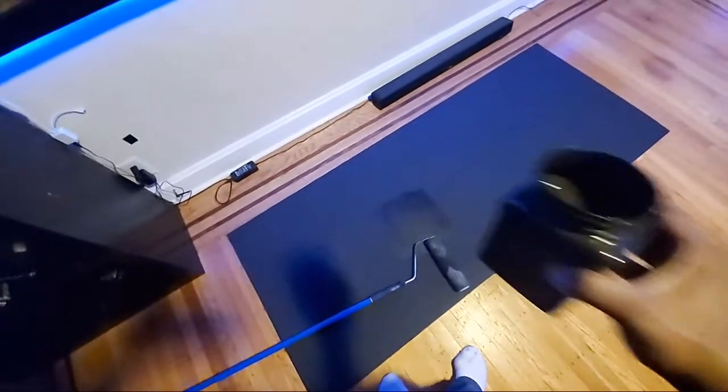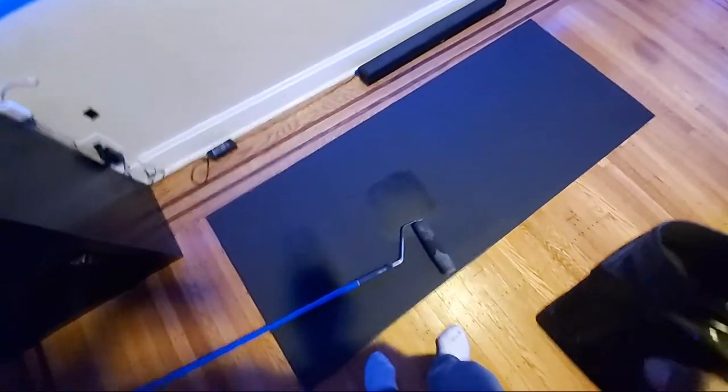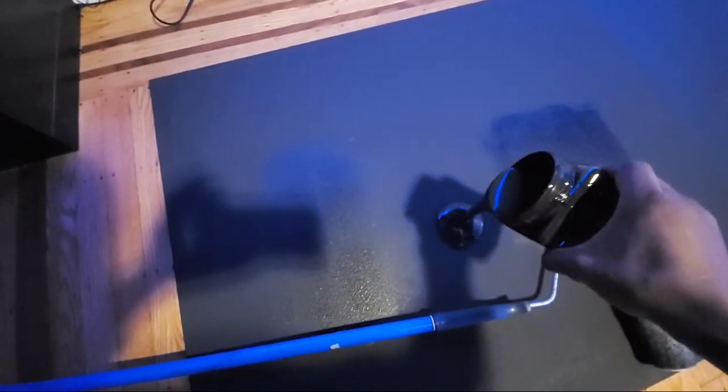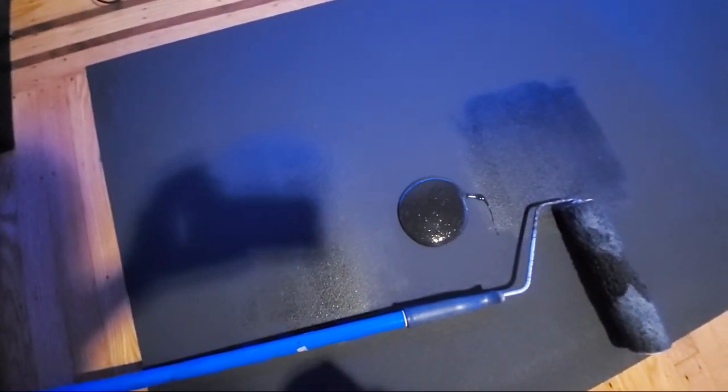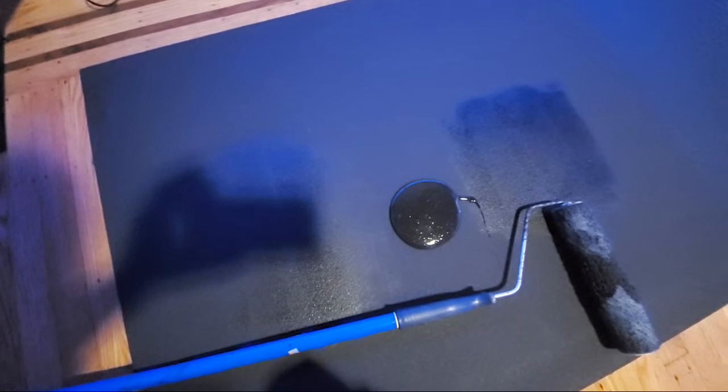As you can see, this is the original 12 right here, the bigger screen. The two marks you see right there is the new stuff I'm working on. So you'll see a difference in how darker this one is compared to the original 12. So I'm going to pour some of this out, and you can see how darker it is to the 12. It is actually even darker than the 12.